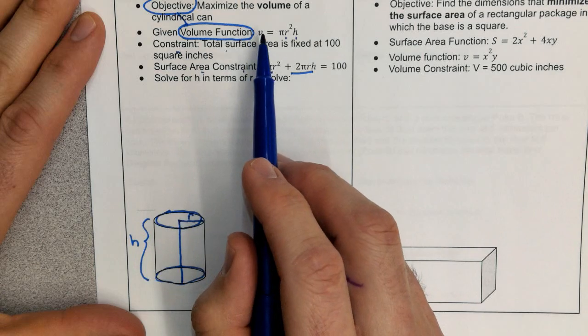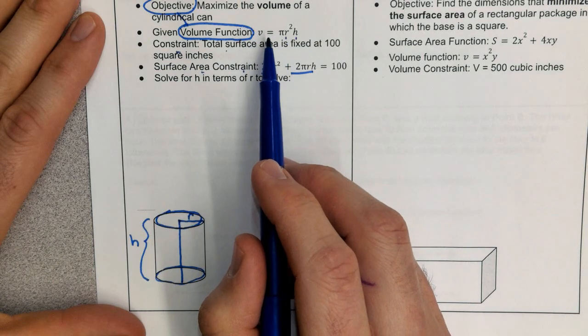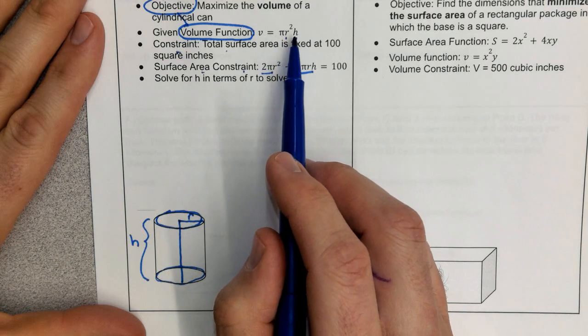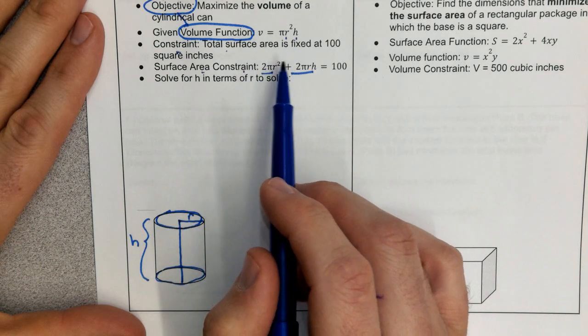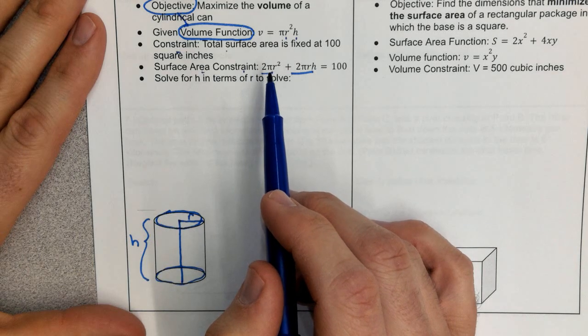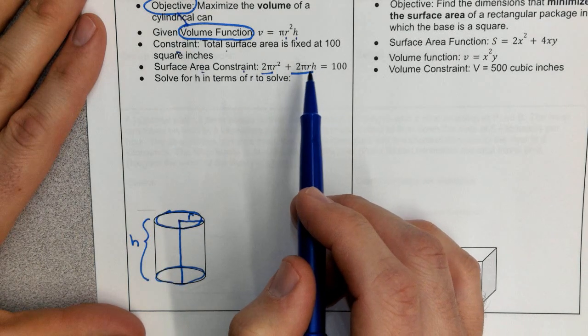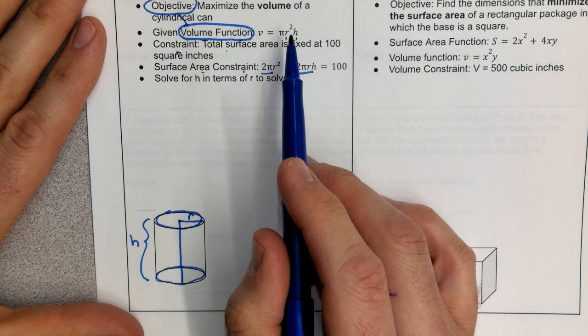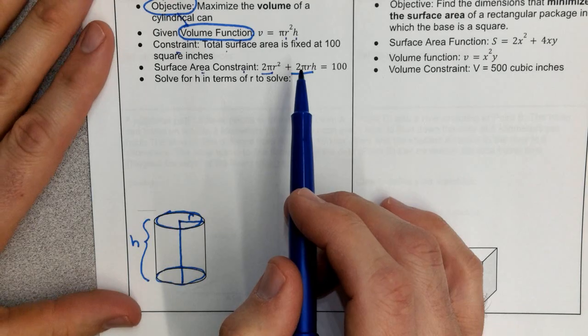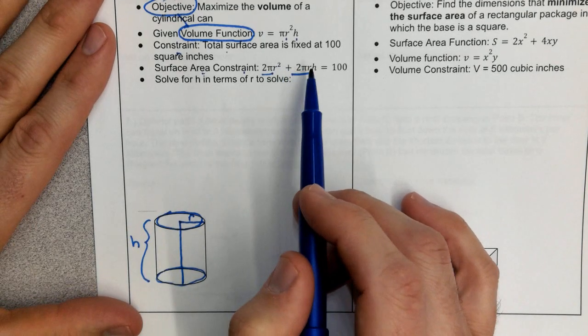So the volume function is what we're trying to optimize. That is the objective function. Too many variables, though, r and h. So we needed this other function, this constraint function. And you don't always have to call it a constraint function. It's just another function that we can use to help us. If we have two variables or two unknowns, then we need a second equation to help us out here. I called this a function. I'm sorry, this is just an equation.